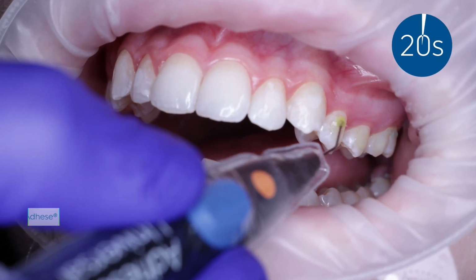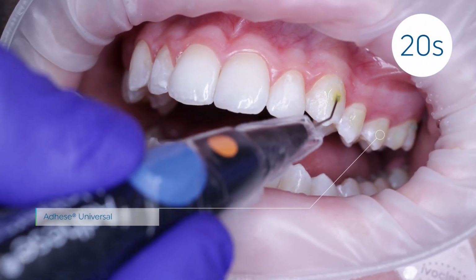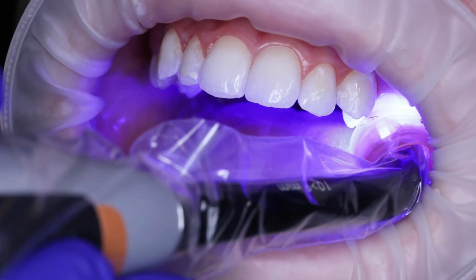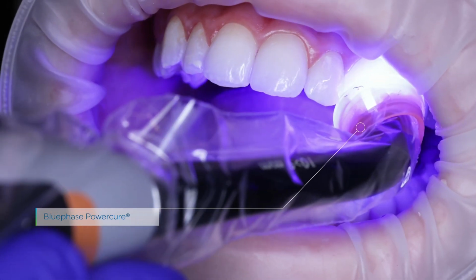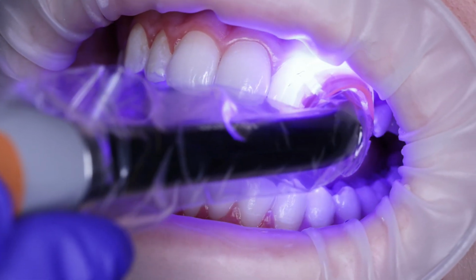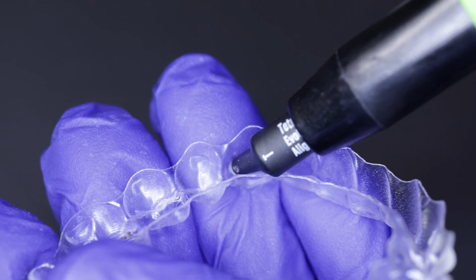So here I'm going to scrub it into all those areas. And remember, this is not a mop. Some bonding agents, you actually mop it on or you paint it on. This is a scrub. And we're going to scrub it in every area that we place. Again, every area we etch, every area where that attachment is going to go, we're going to scrub it in for 20 seconds and light cure each area.